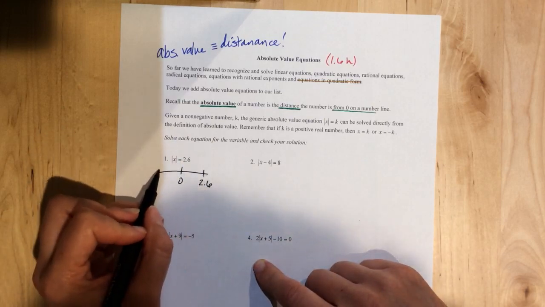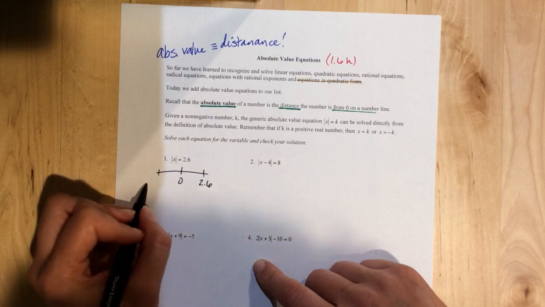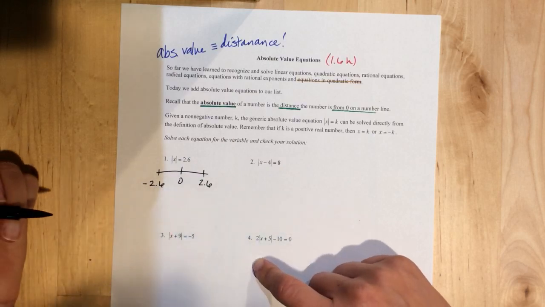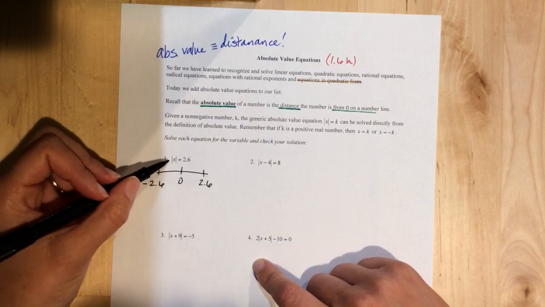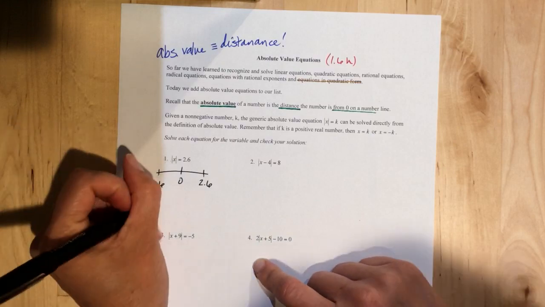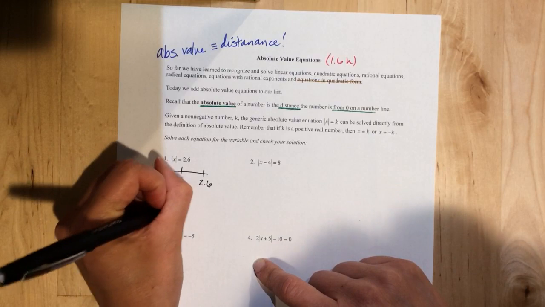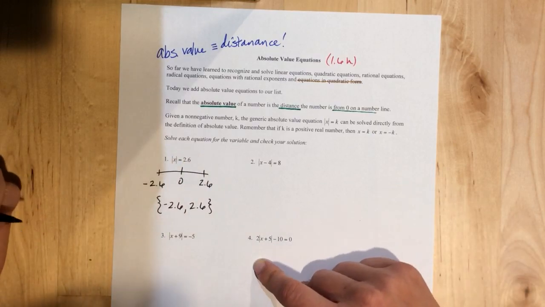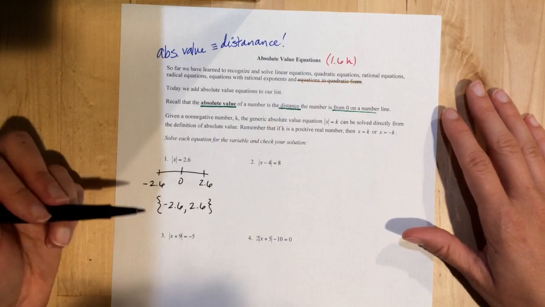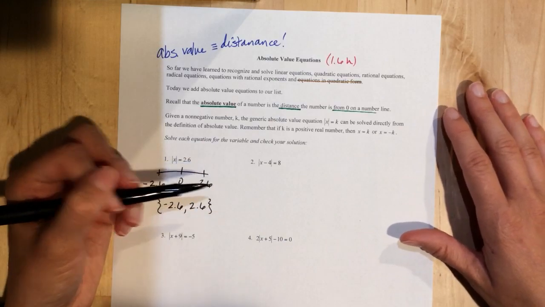But we don't know if we're 2.6 in the right direction or 2.6 in the left direction. So that's why the absolute value of x equaling 2.6 gives negative 2.6 and positive 2.6, because you don't know if it's on the left or on the right of 0.